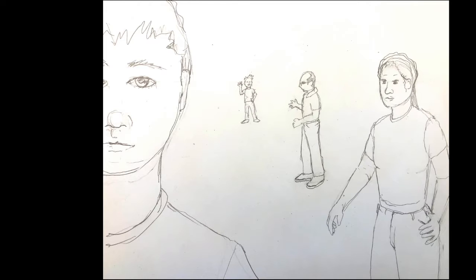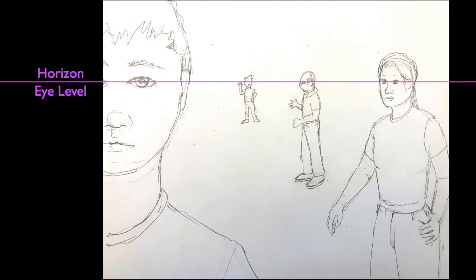Even if I am not the same height as you, I have the same horizon. I have the same horizon as them, they all have the same horizon, and you share that horizon when you look at this picture because I chose where the horizon would be. That's the power of being the artist when you're using linear perspective. You choose the eye level. That's the same as the horizon.